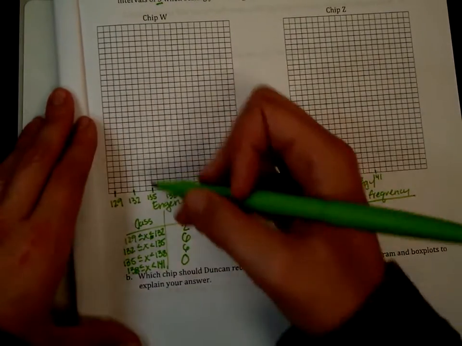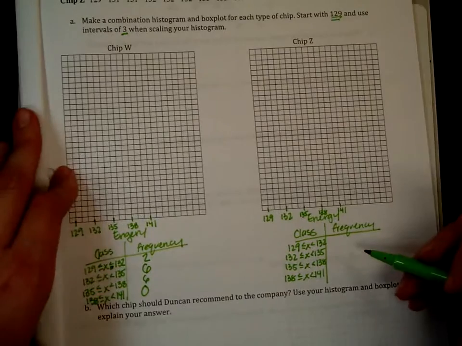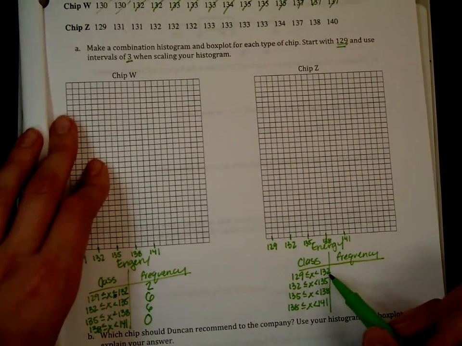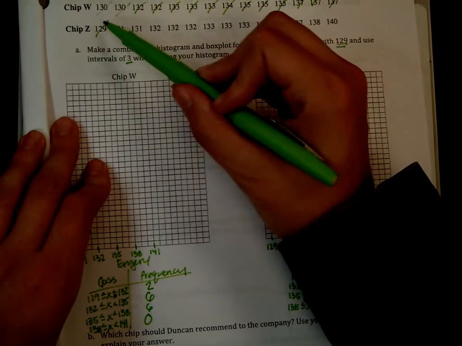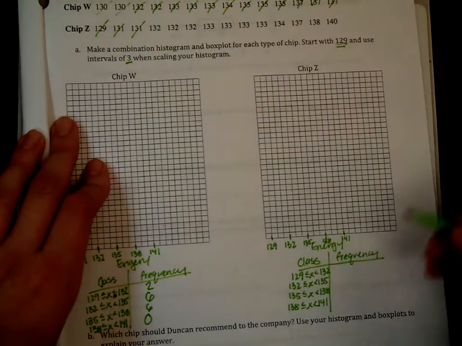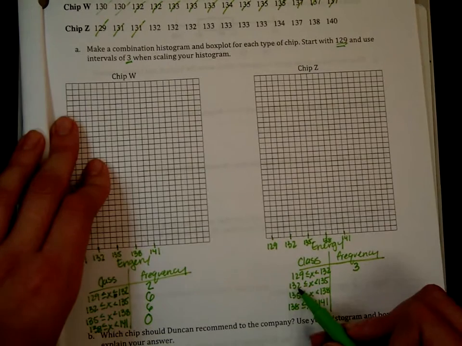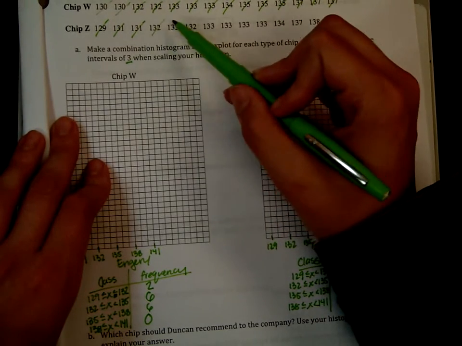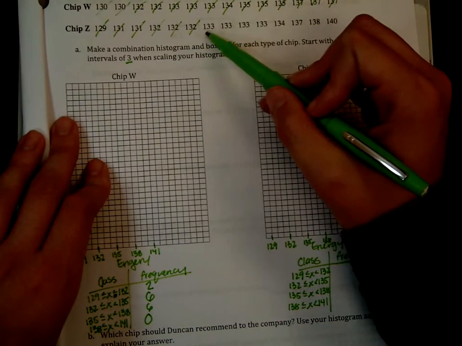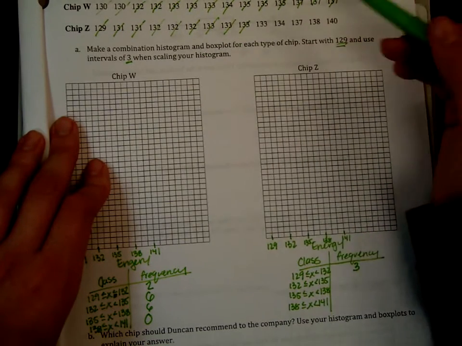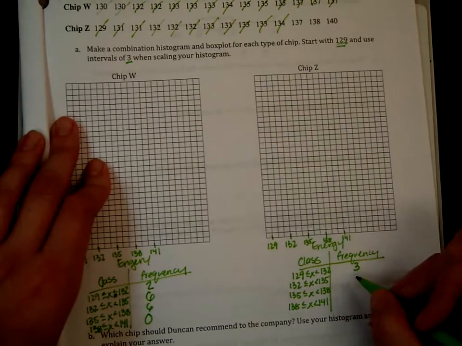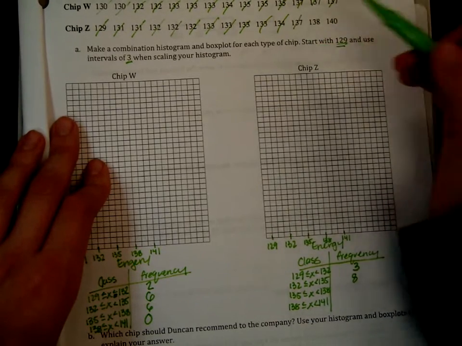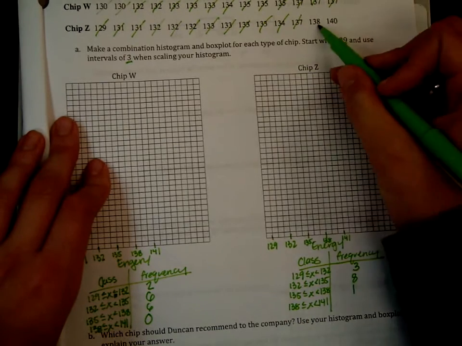So to create this, well, let me make my other table first. So 129 to 132 here would be 1, 2, 3, not including 132. Equal sign is right here, so we include 132 in the second class. 1, 2, 3, 4, 5, 6, 7, 8. And then 135 to 138 would be 1. And then 138 to 140 would be 2.